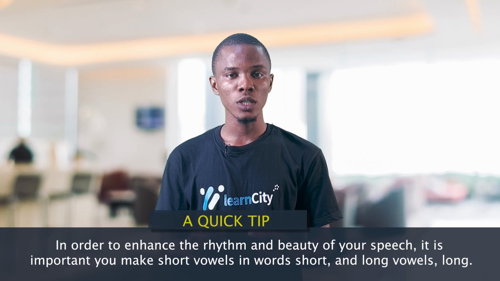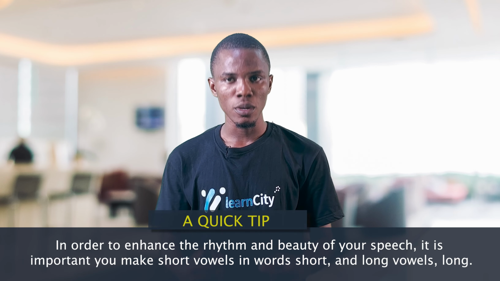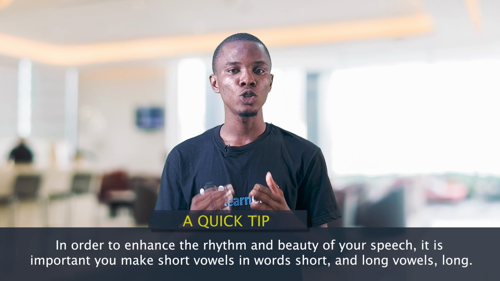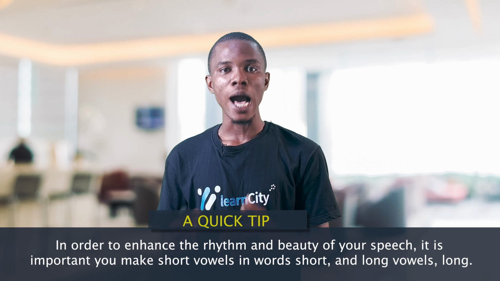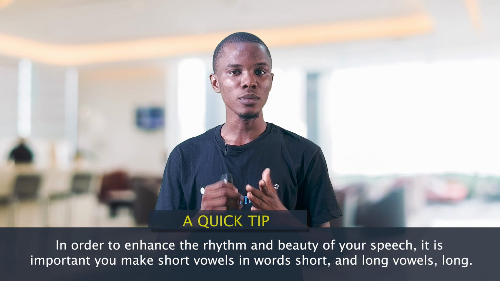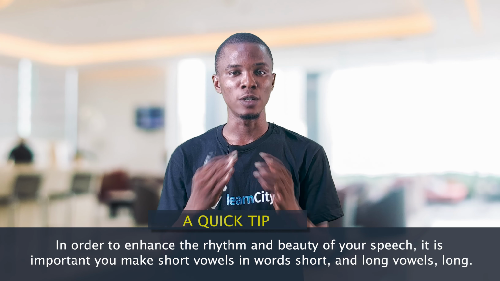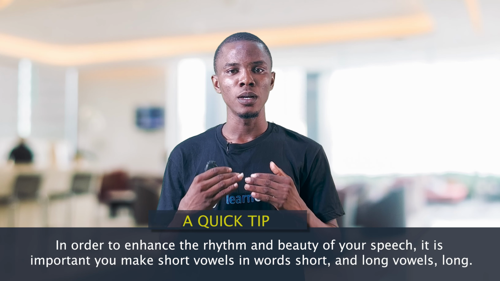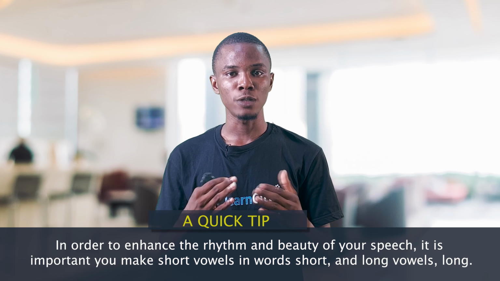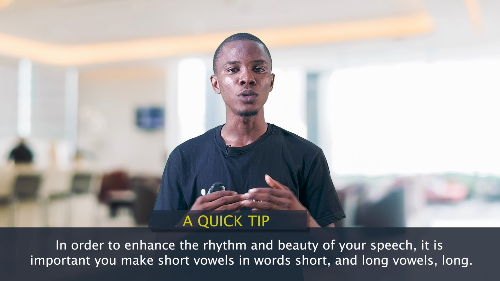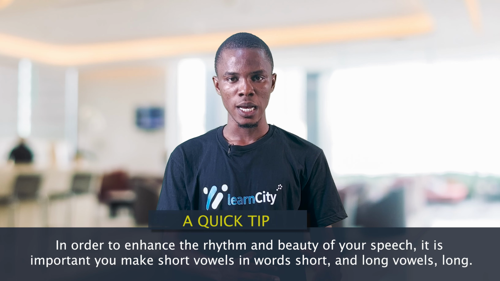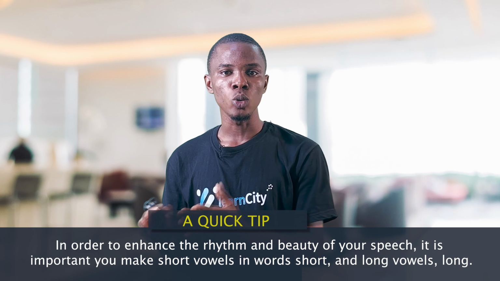In order to enhance the rhythm and beauty of your speech, it is important you make short vowels short and long vowels long. That's going to help you a lot. It's like the fundamental advice, but it's going to help you a lot. Make short vowels short and make long vowels long.